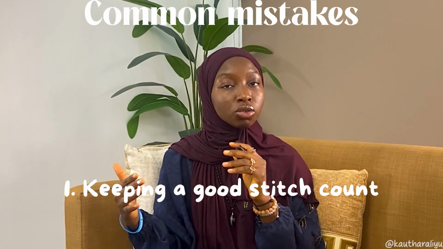Counting your stitches is very important, because missing one stitch can ruin your entire project, or adding an extra stitch where it's not needed can also ruin your entire project. It's very disheartening when you've gone really far in your project and you realize that, oh, I messed up the pattern in the beginning, that's why it's not coming out as it's supposed to. Keeping a good stitch count is one of the mistakes that people usually make when crocheting.